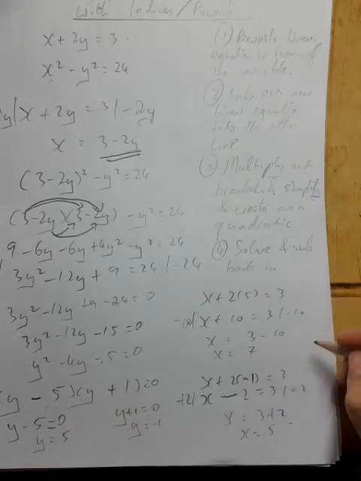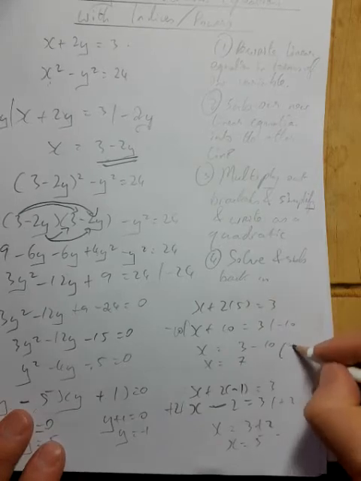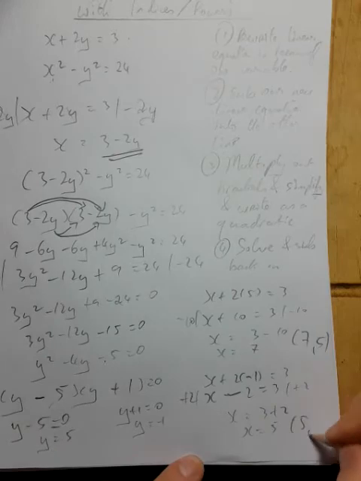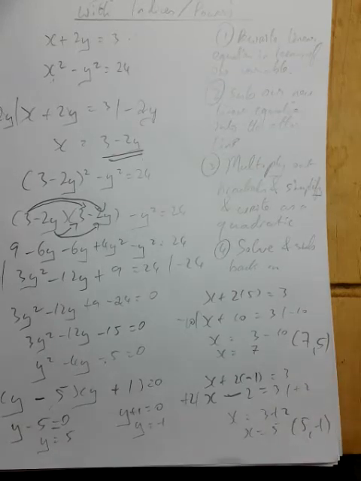So our two sets of solutions are minus 7, 5, and 5, minus 1. And that, folks, is how you do this.